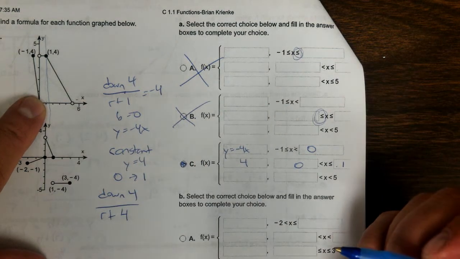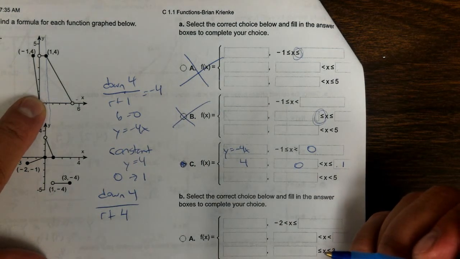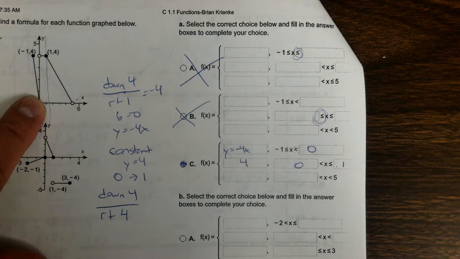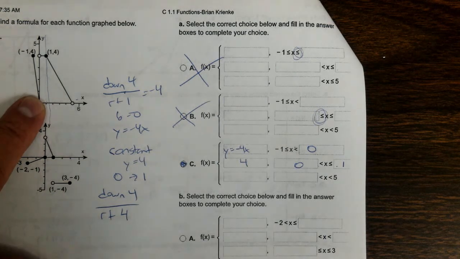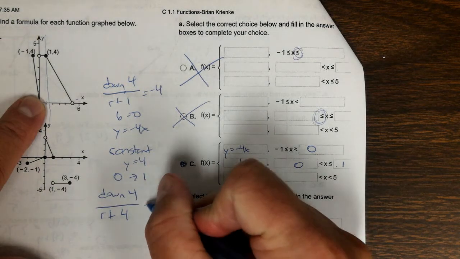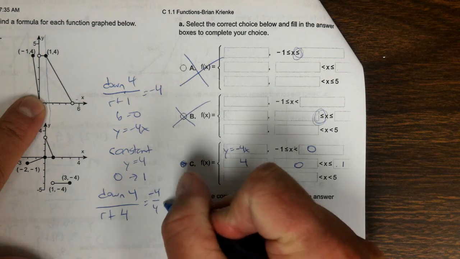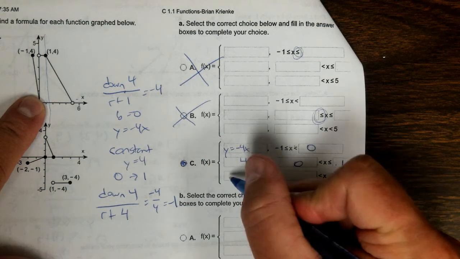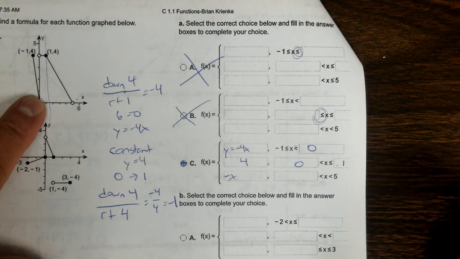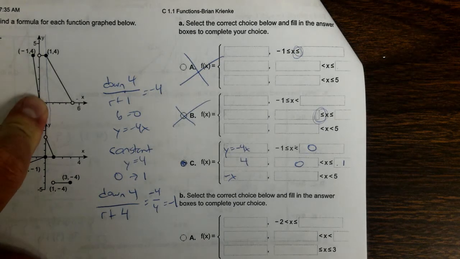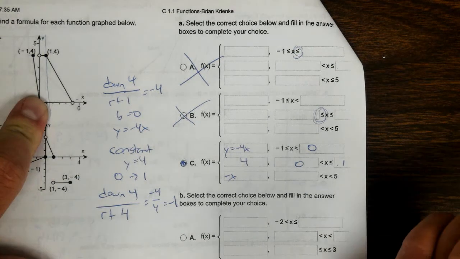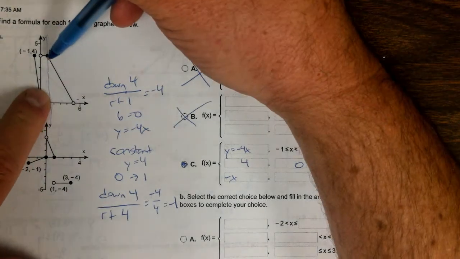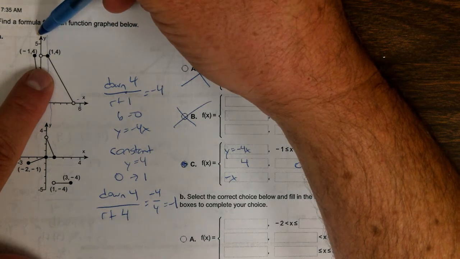That means that your slope is negative 1. So negative 4 over 4 is negative 1. So that's a negative x. Alright, and then we got to figure out our y-intercept, which is up here.